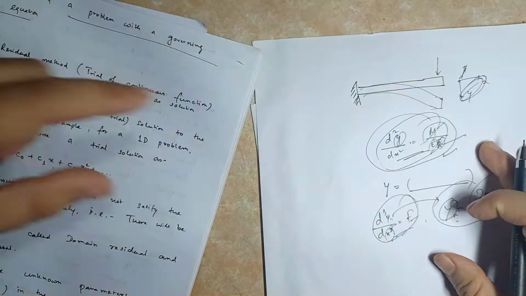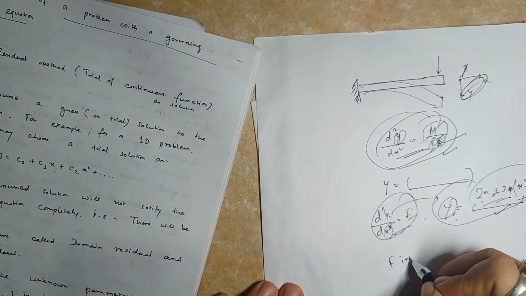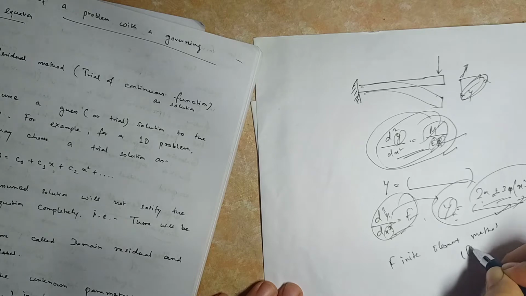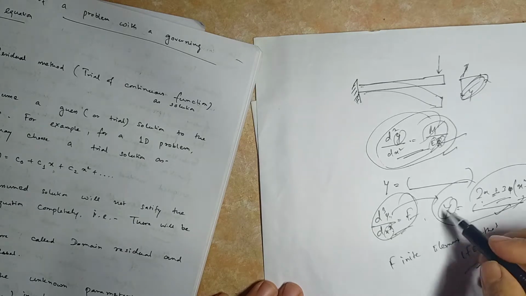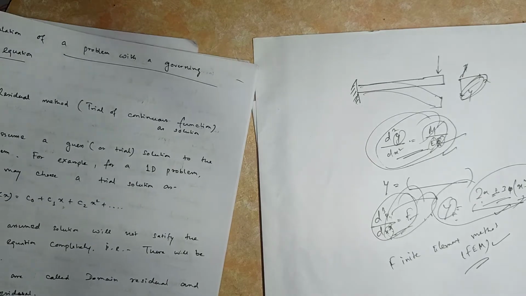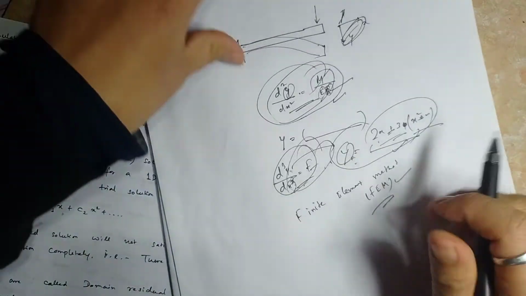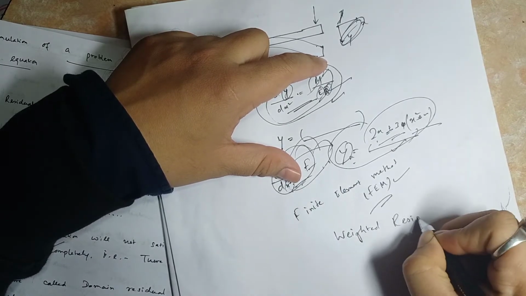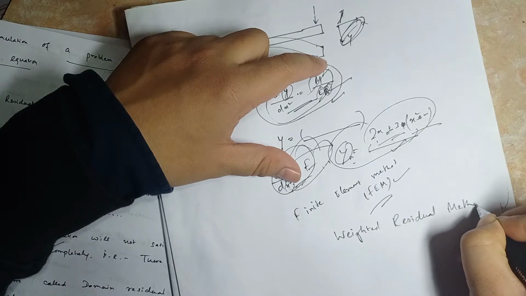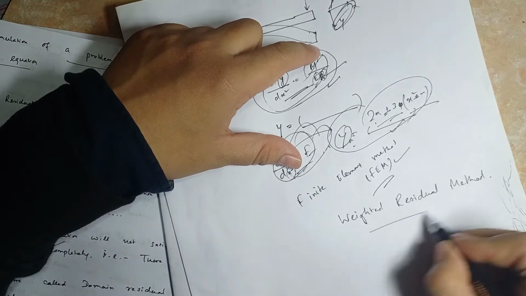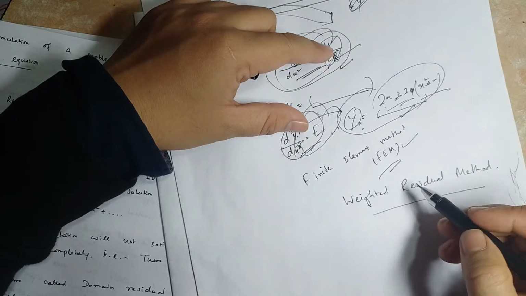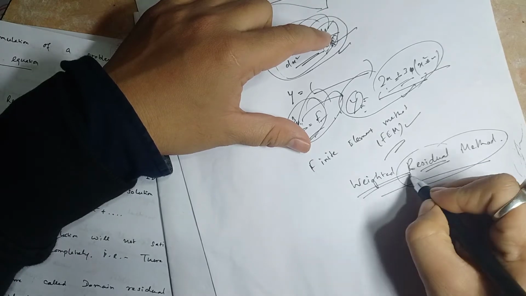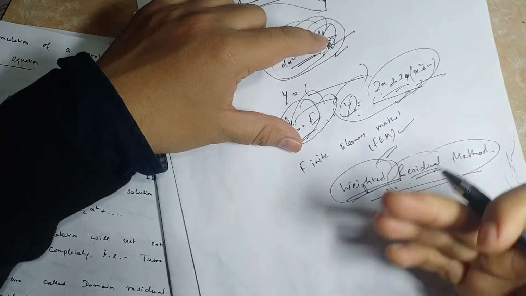So here we'll talk about using the finite element method, that is FEM, to find the solution of a differential equation. In your lecture we'll talk about something called the weighted residual method. First we'll talk about only the domain and the residual, and then we'll talk about the weighted residual later on.